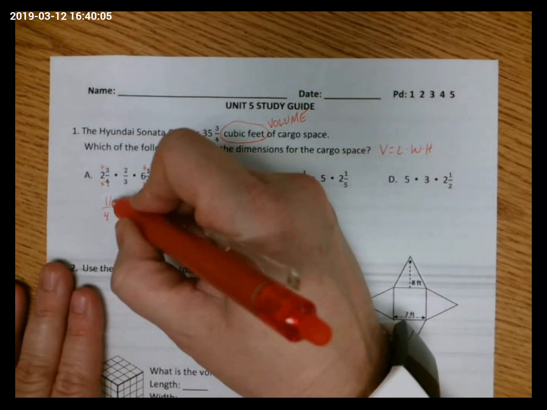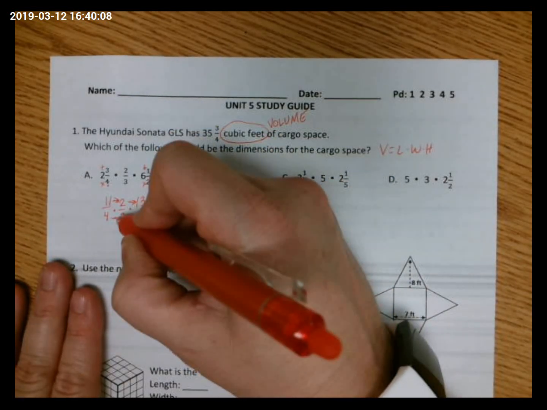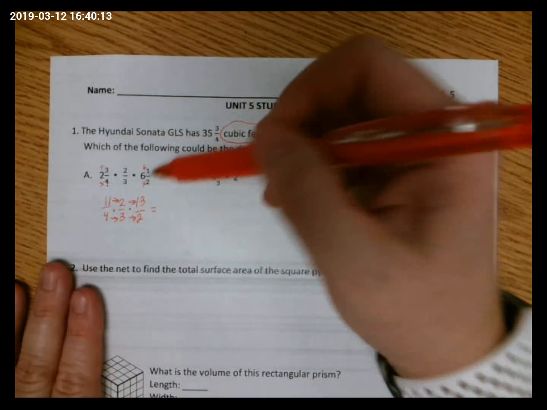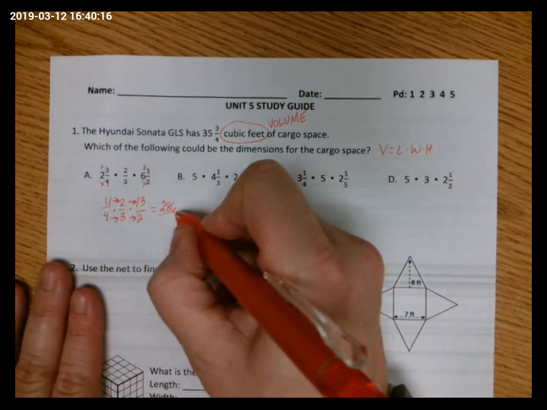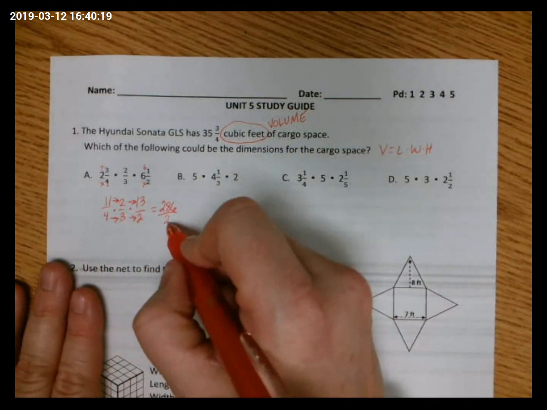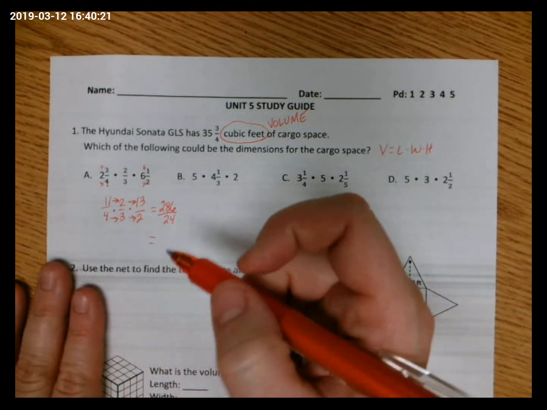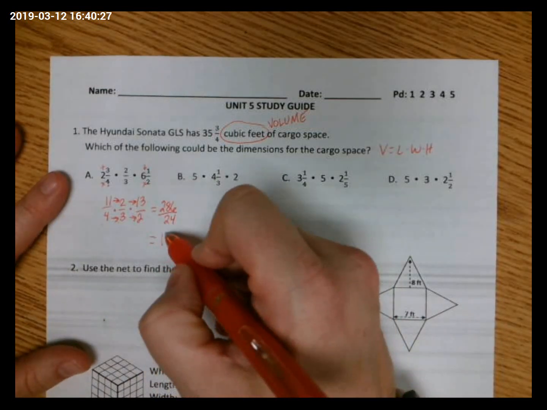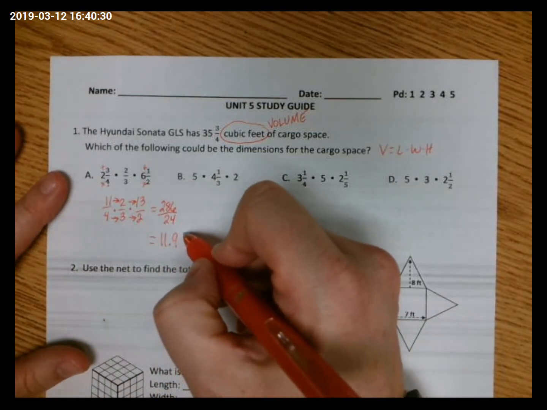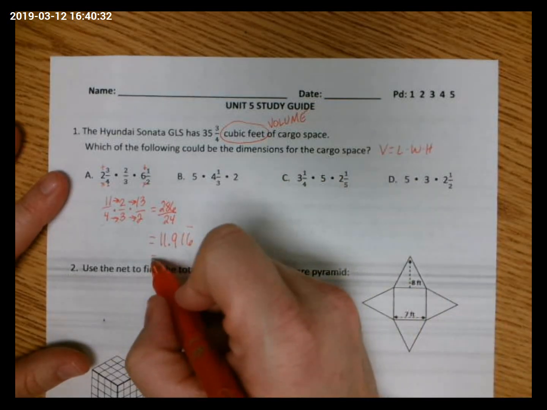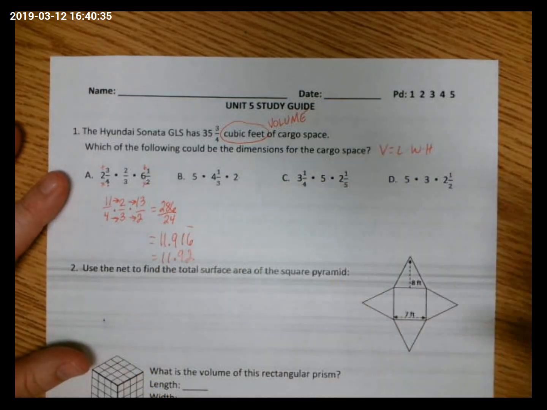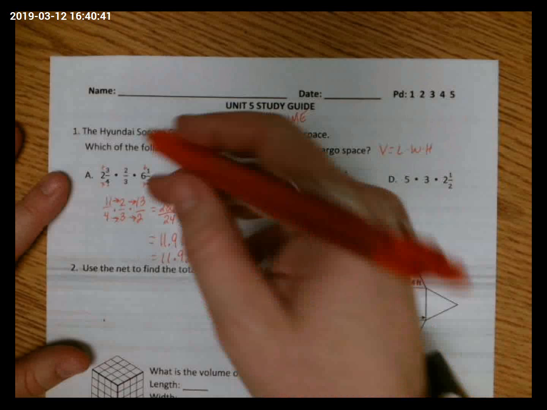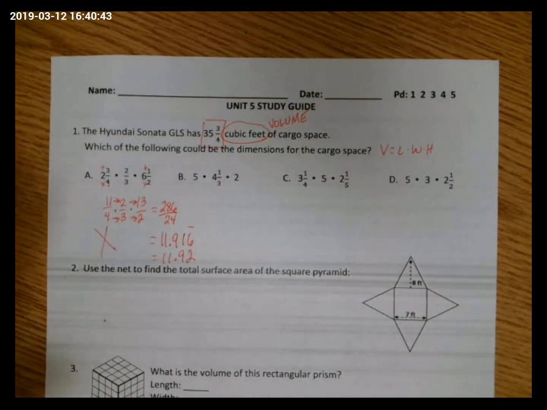The great thing about multiplying fractions, we're just going straight across and then we'll simplify as needed. So when we multiply 11 times 2 times 13, we end up with 286 over 4 times 3 times 2 is 24. And 286 divided by 24 will give you 11.916, but we're going to round that to 11.92, which is not enough because we needed to have 35 3/4. So A will not work for our answer.